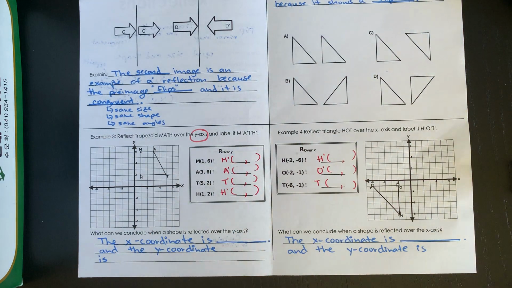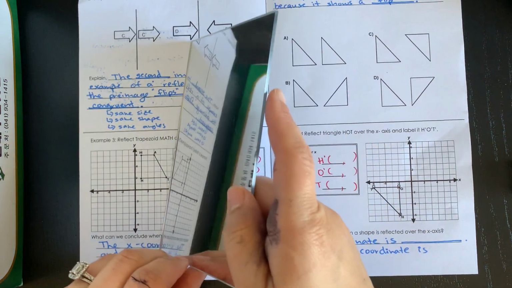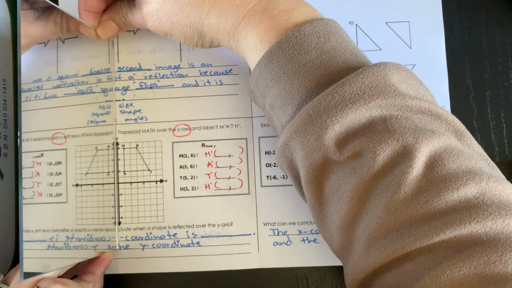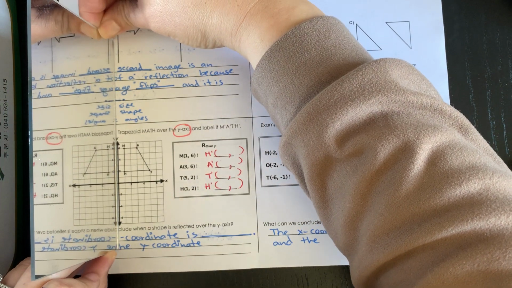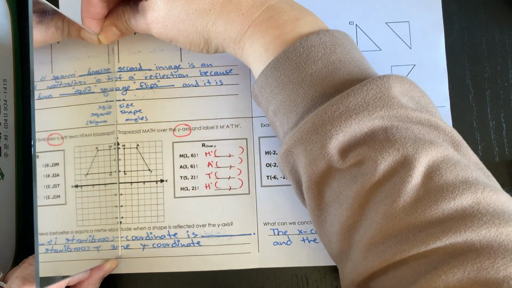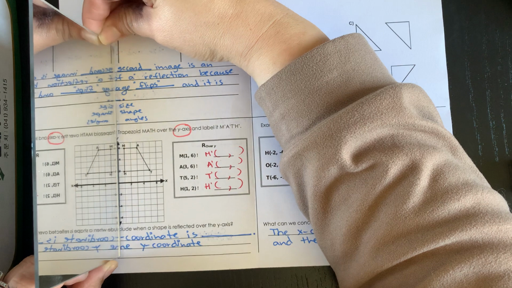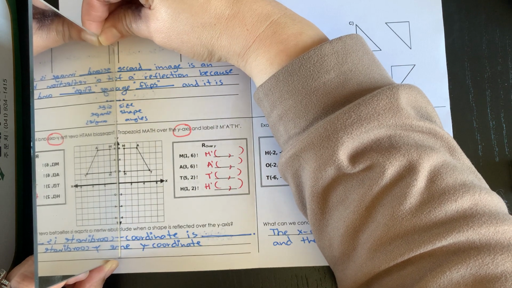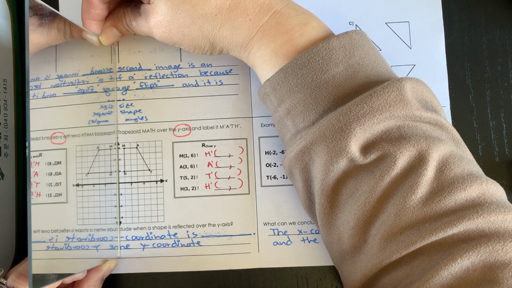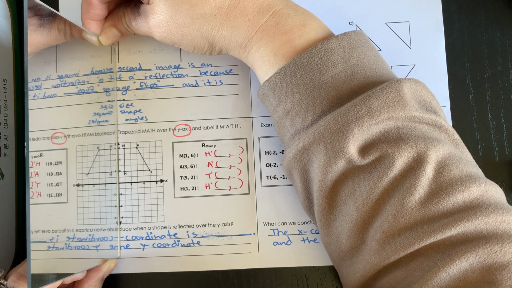So if I take my little cheating mirror here, oops, wrong way. Okay, this is what it should look like when I'm done. So just imagine everything is opposite. And again, over the y-axis literally means the line of reflection, or think of that mirror. The mirror is sitting on the y-axis. So this is what my answer should look like. Now it's just a matter of creating that on our paper.